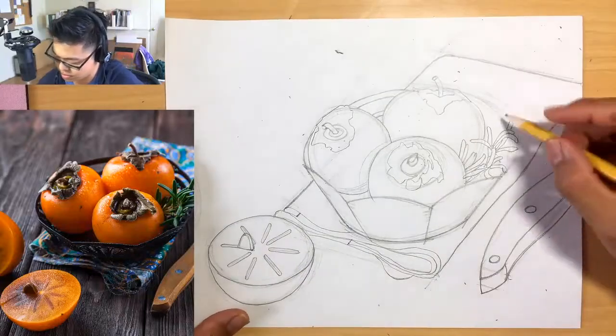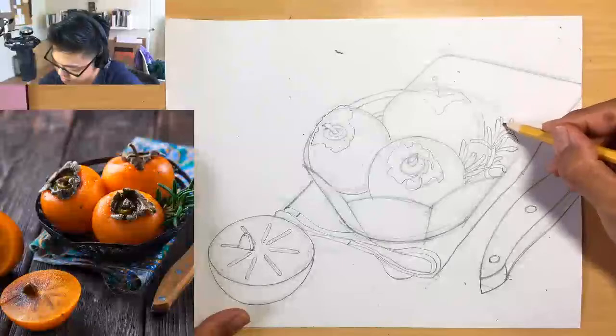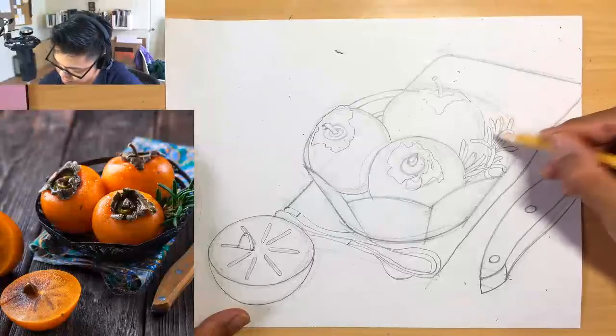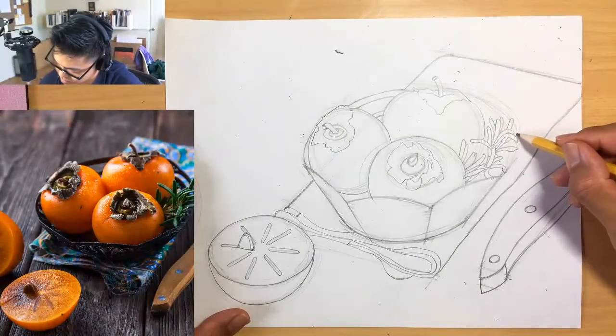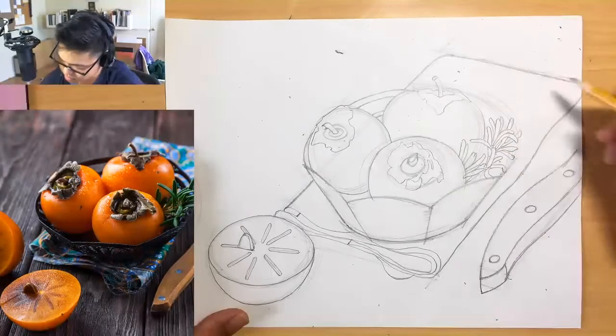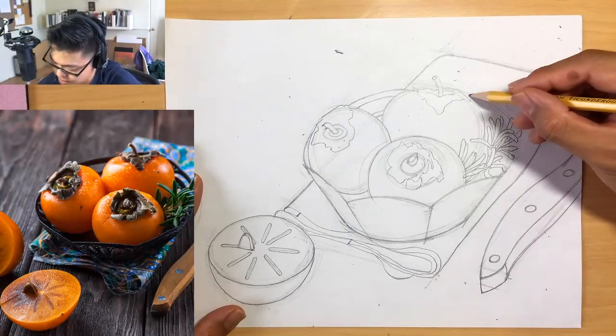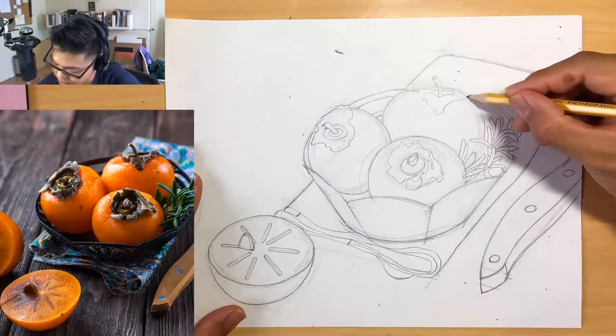All right, I'm going to add a couple more. And the rest of the basket that we see behind the thyme, I'm going to finish that off right now.